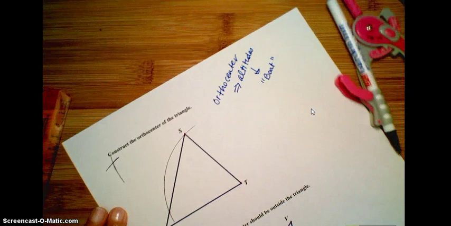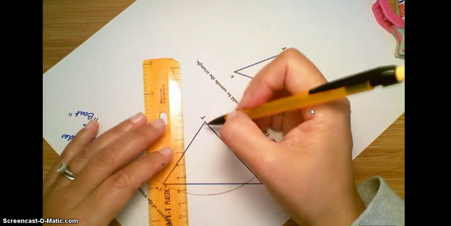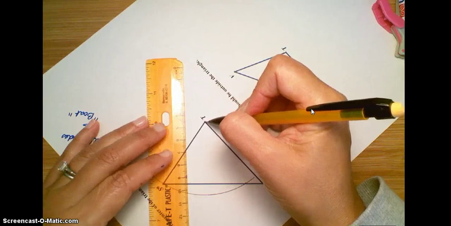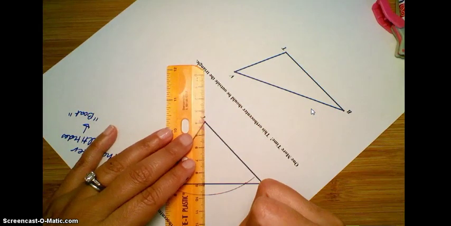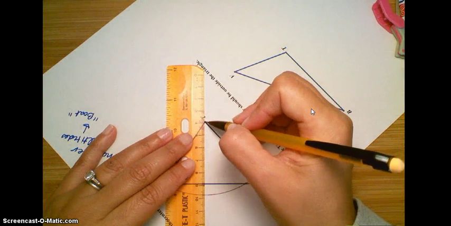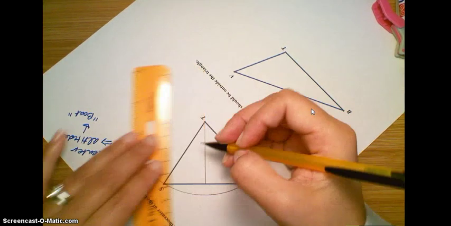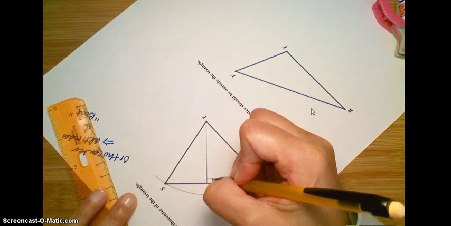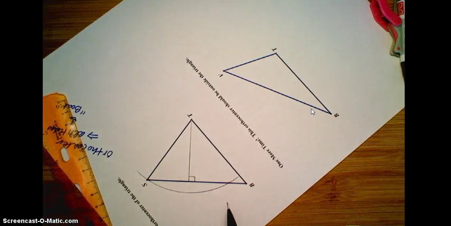Once I have that, I take my straight edge, line up the vertex with the intersection point, and draw the perpendicular segment connecting those. Notice this is not a bisector and it doesn't have to be.